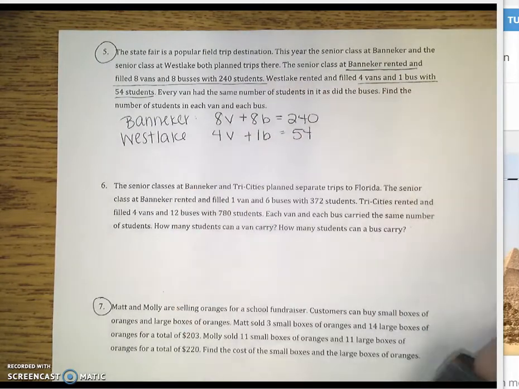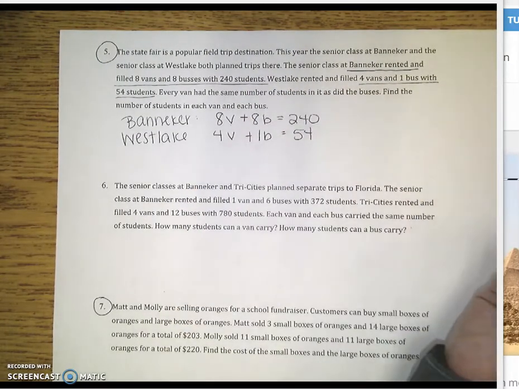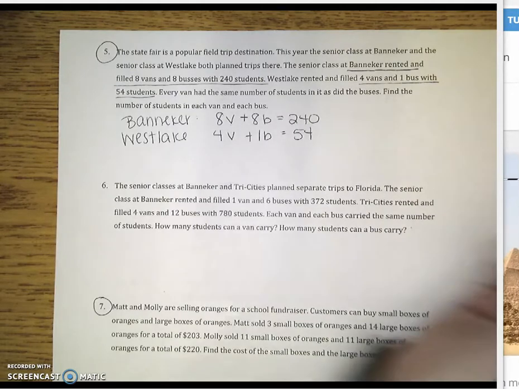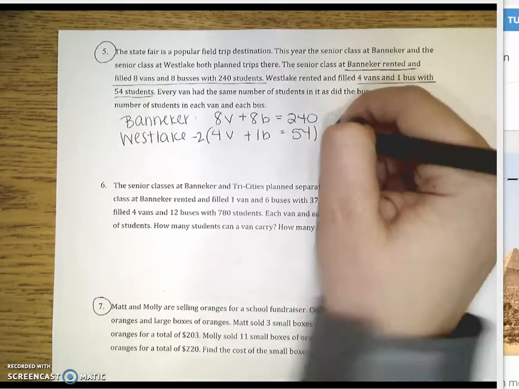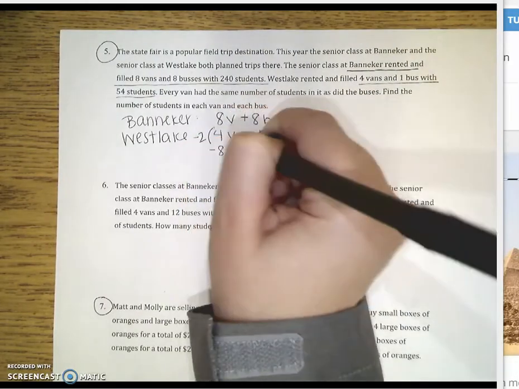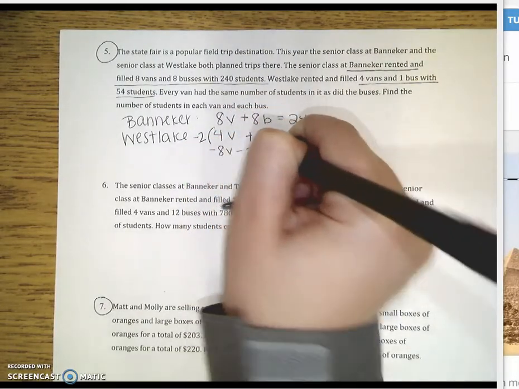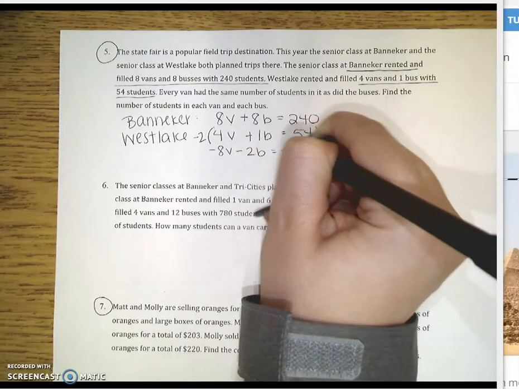So again, I'm looking for a zero pair. 8 and 4 don't cancel each other out. 8 and 1 don't cancel each other out. But if I multiply this by negative 2, I get negative 8v minus 2b equals negative 108.